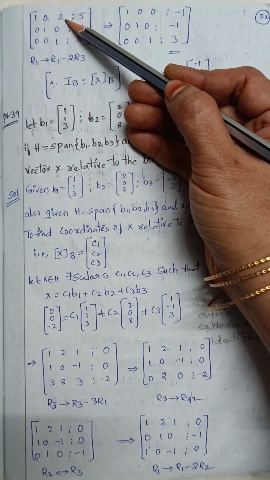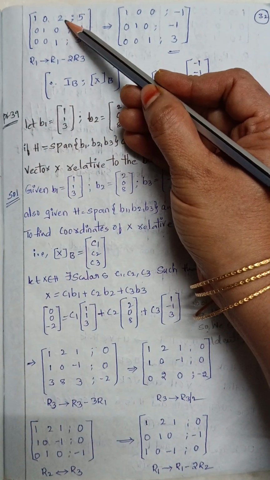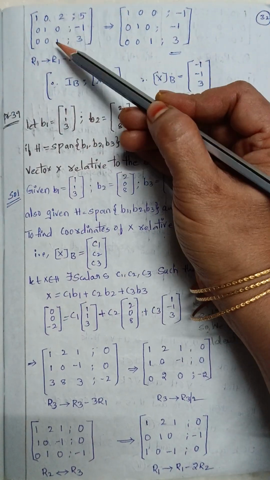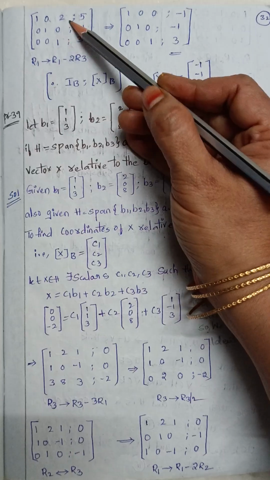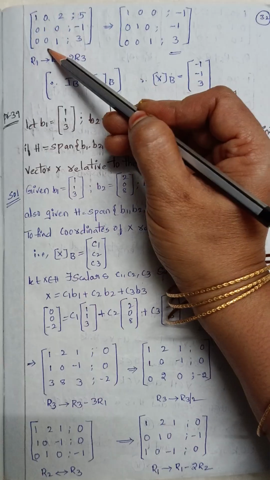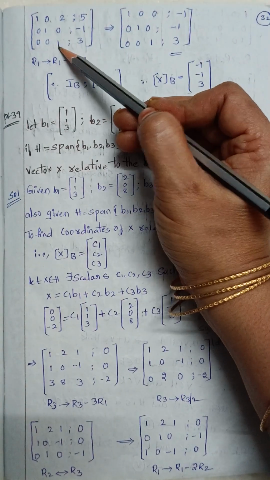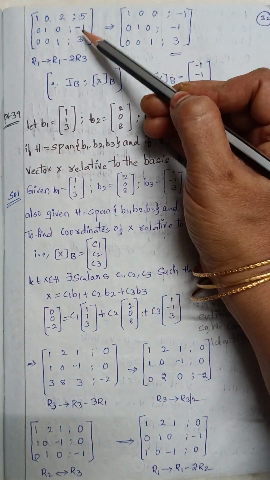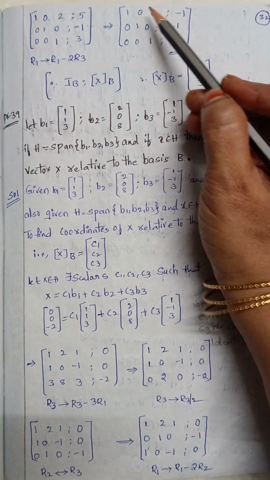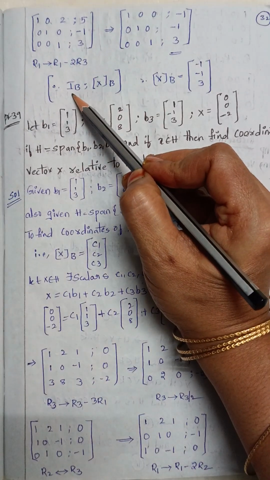Now we want this as 0, right? So this as 0 by using 1. So R1 implies R1 minus 2 into R3, then it will become 0. So R1 minus 2 into 0 is 1, so 1 as it is. 0 minus anything is 0. 2 minus 2, 0 here. 5 minus 2 into this, minus 6 plus 5 is minus 1. Now it will become the identity matrix here.